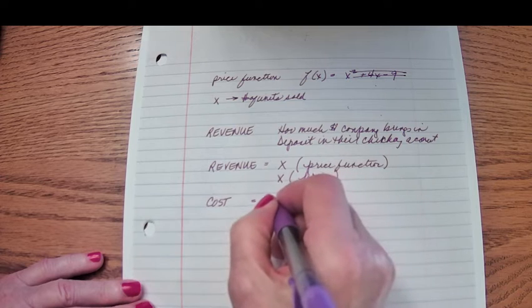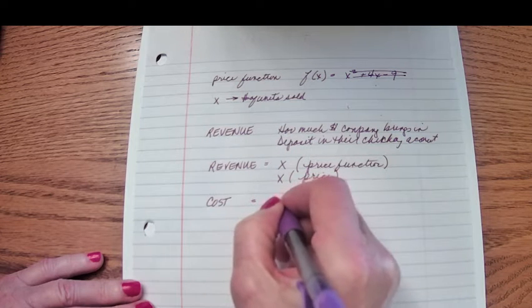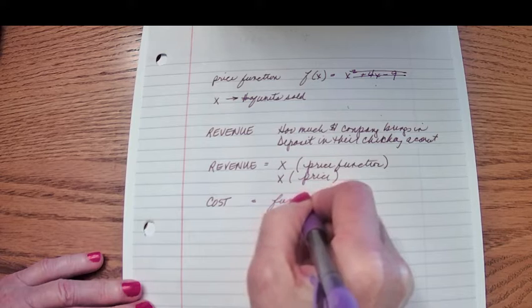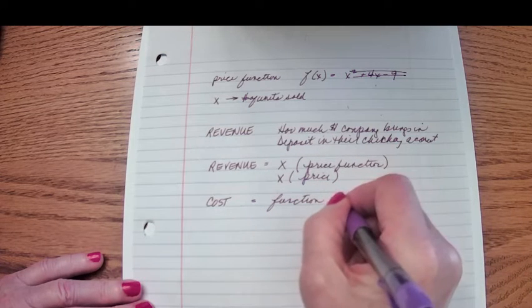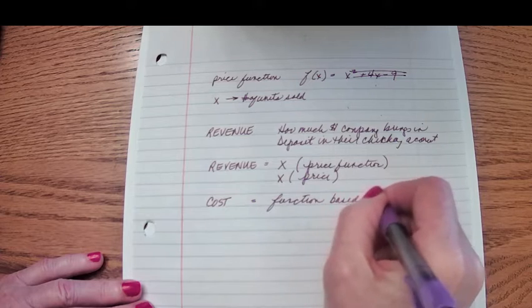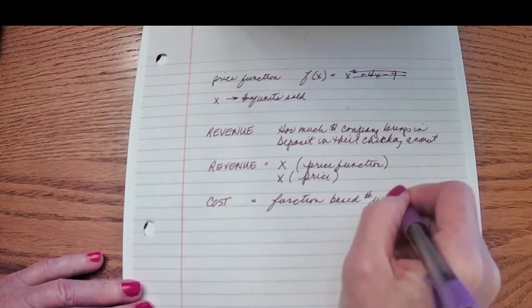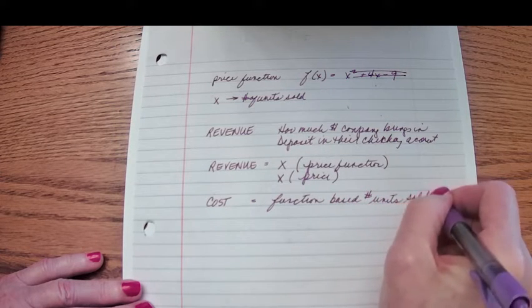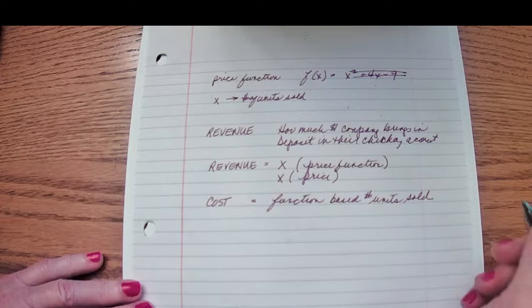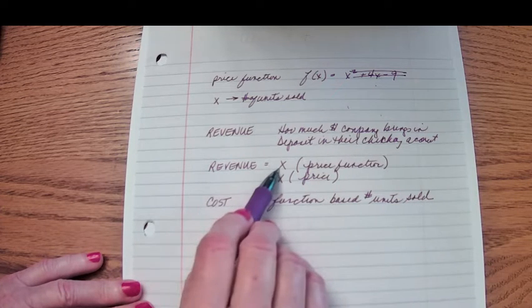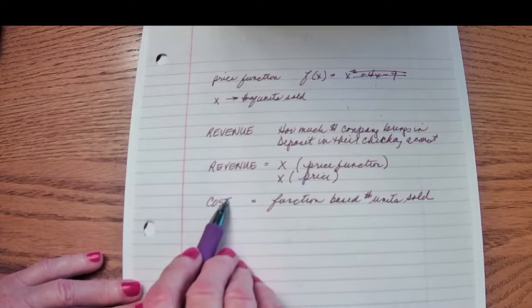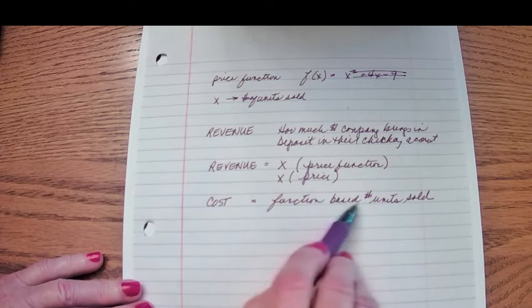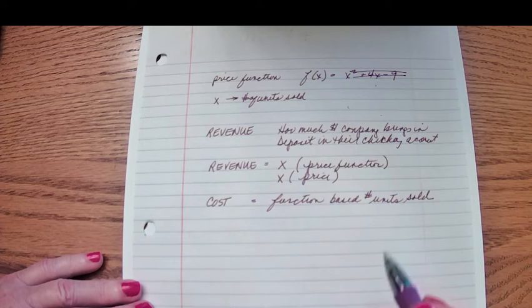So that is going to be a cost function. That's also going to be a function that is based on the number of units sold. So my revenue is based on the number of units sold and the price I'm selling it at. The cost function is going to be based on the cost of manufacturing that many units.